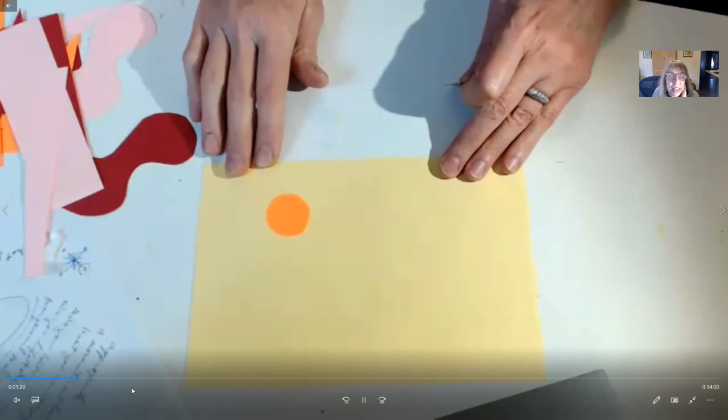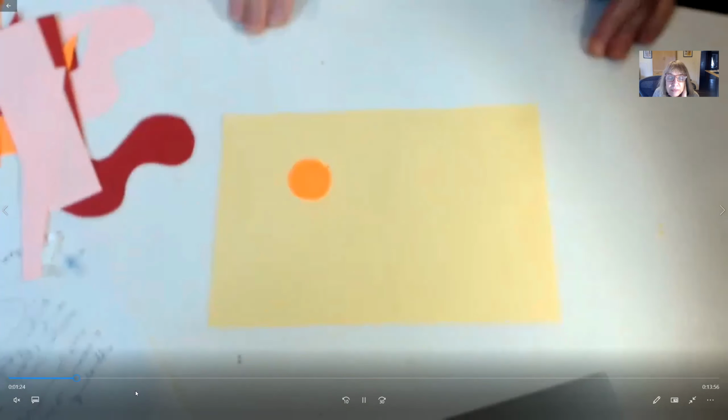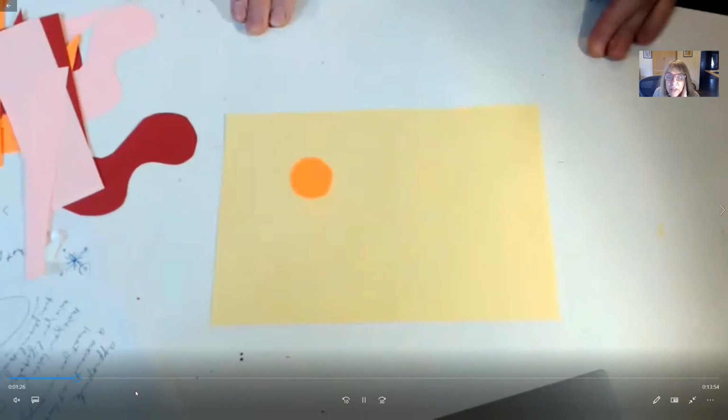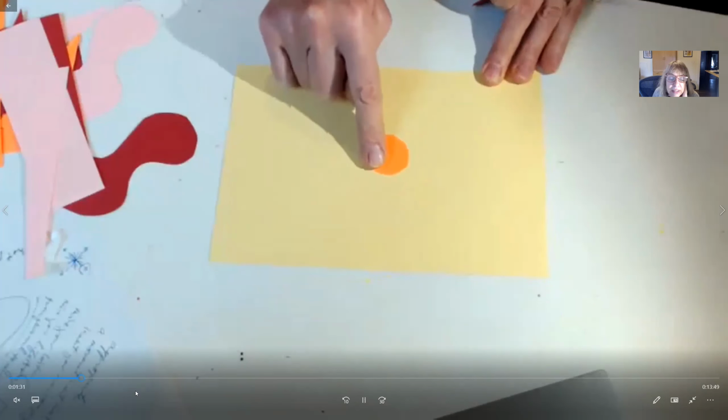So what I've done here is, sorry, it's a little bit fuzzy here for a second. Okay, there we go. So I've got one single orange circle on the piece of yellow. And what does that suggest to you?